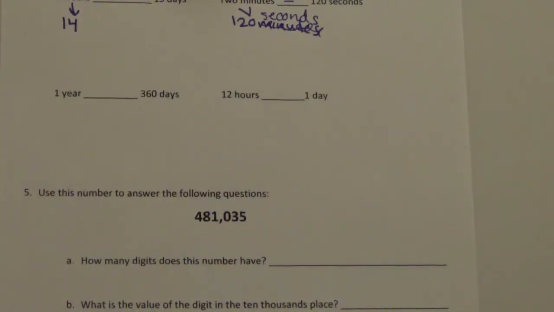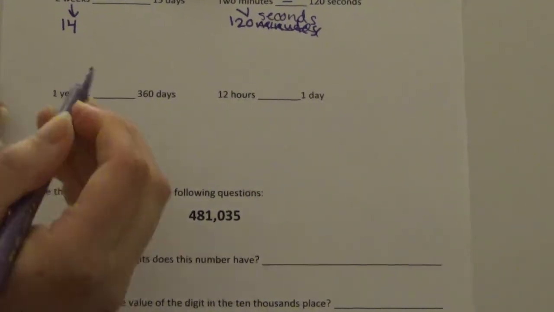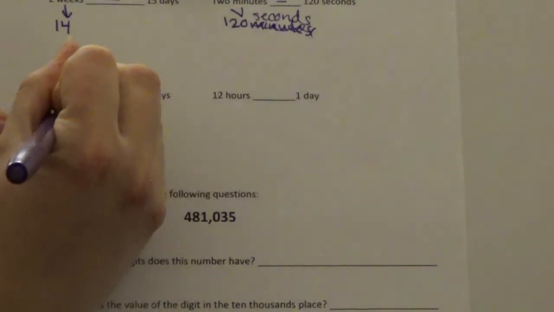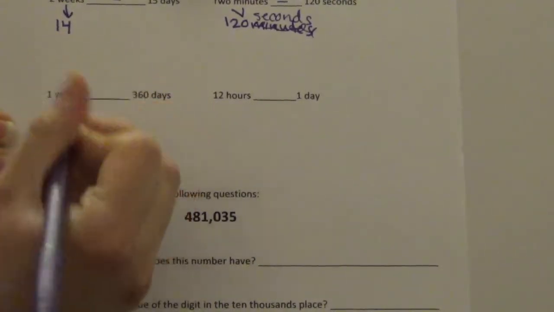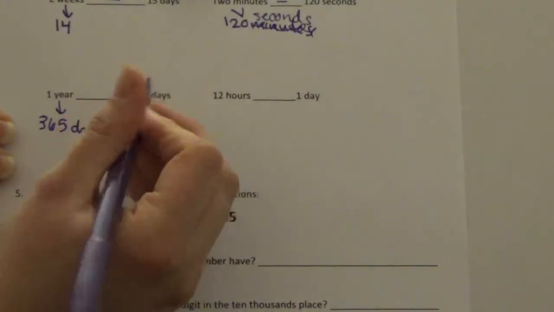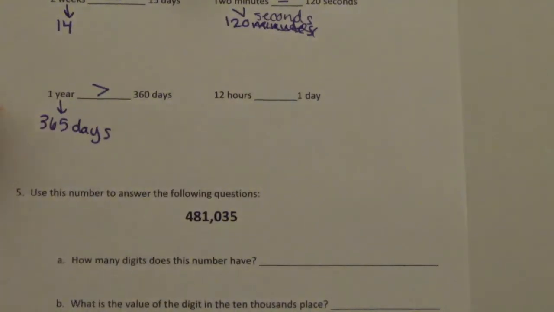Okay, let's go over this together. So 1 year is what to 360 days? I'm going to have to figure out how many days are in a year, and I know there are 365 days. So 365 days is bigger than, less than, or equal to 360. Well, it's bigger than, so I'm going to use the greater than sign to compare those.